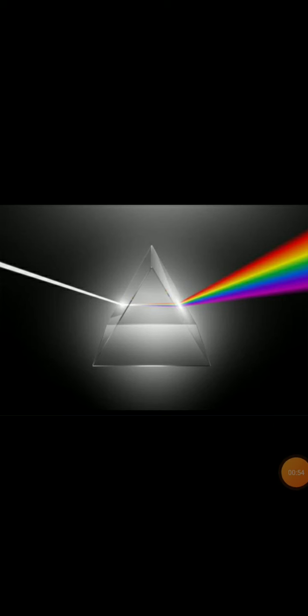The prism has split the incident white light into a band of colors. The colors appear in the sequence violet, indigo, blue, green, yellow, orange, and red. And we use the acronym VIBGYOR to remember the colors of this band.